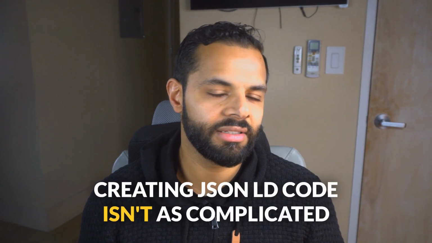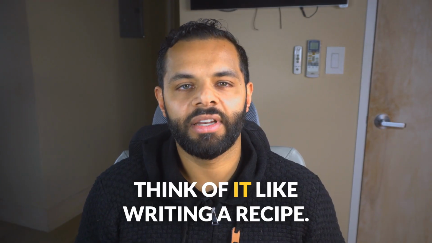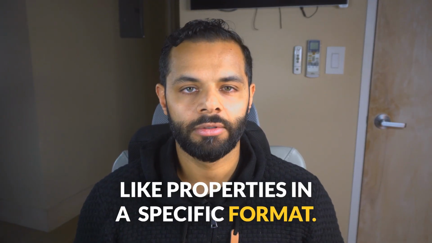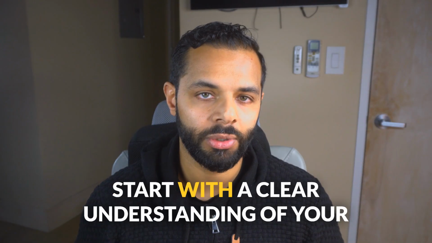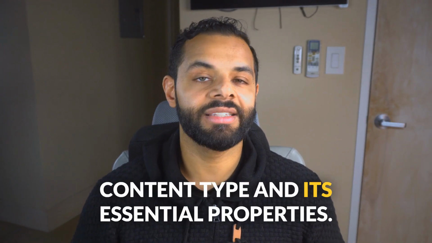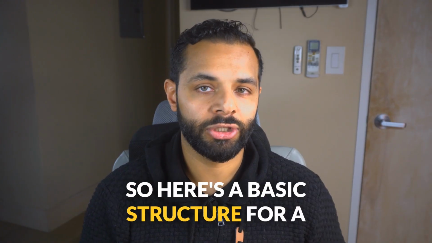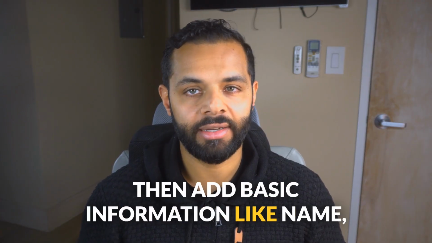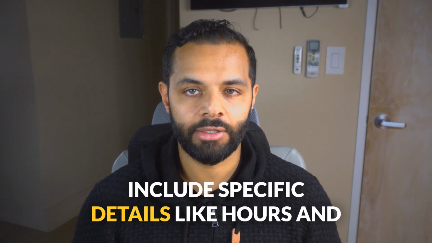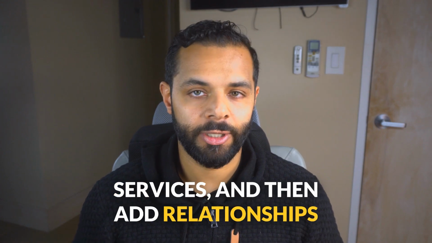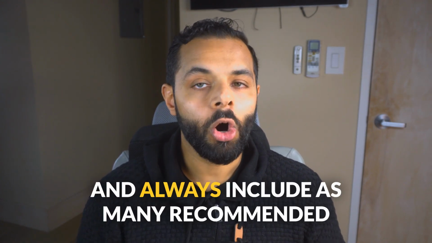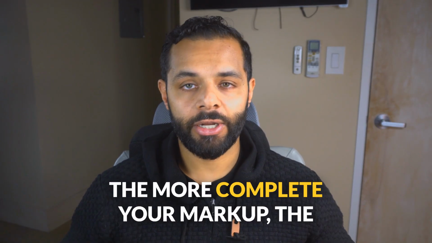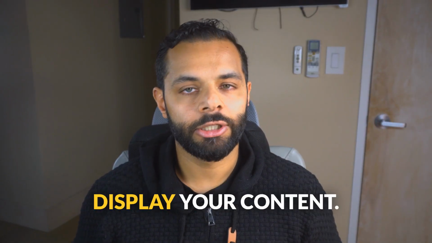Creating JSON-LD code isn't as complicated as it might seem. Think of it like writing a recipe. You're just listing out ingredients, like properties, in a specific format. The most effective JSON-LD implementations start with a clear understanding of your content type and its essential properties. So here's a basic structure for a local business. Start with the context and type. Then add basic information like name, address, and phone. Include specific details like hours and services, and then add relationships like parent company and locations. And always include as many recommended properties as possible for your chosen schema type. The more complete your markup, the better search engines can understand and display your content.